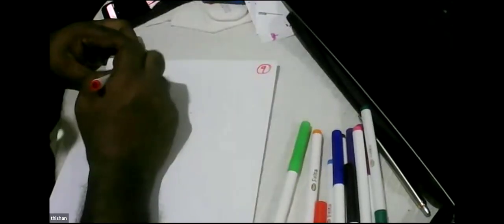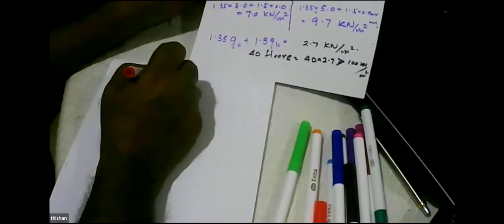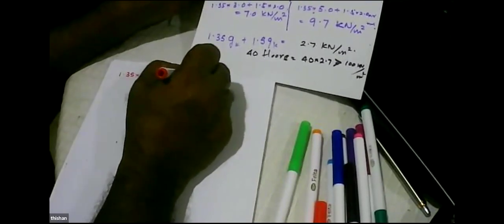So let's see what happens if the imposed load is crowd loading, 5 kilonewtons per meter squared. If I go back to the earlier calculation, we'll have 1.35 times 3 plus 1.5 times 5.